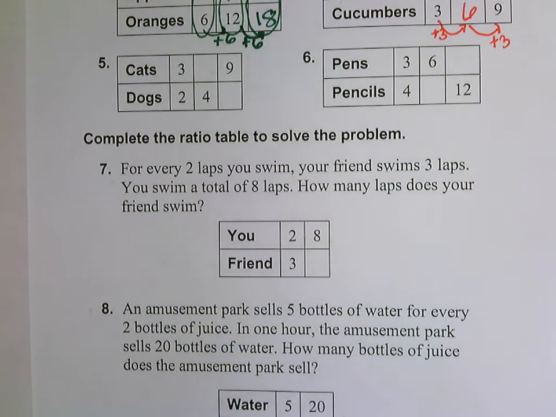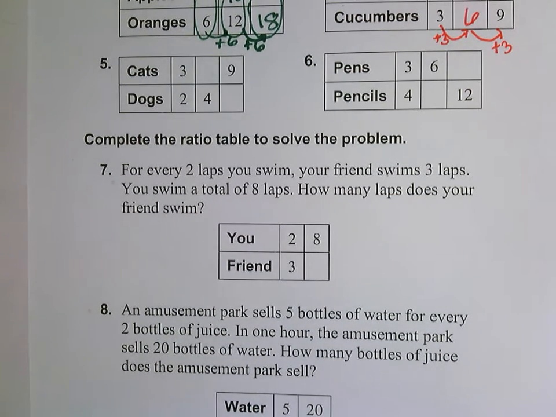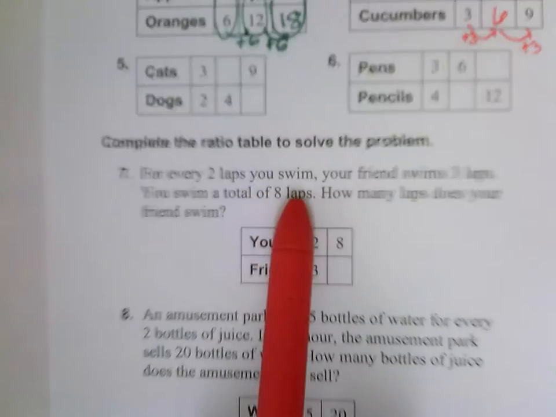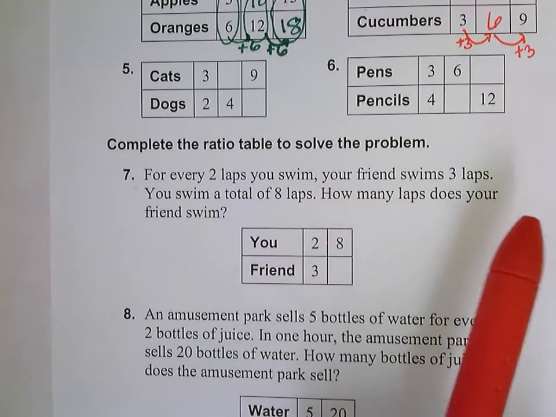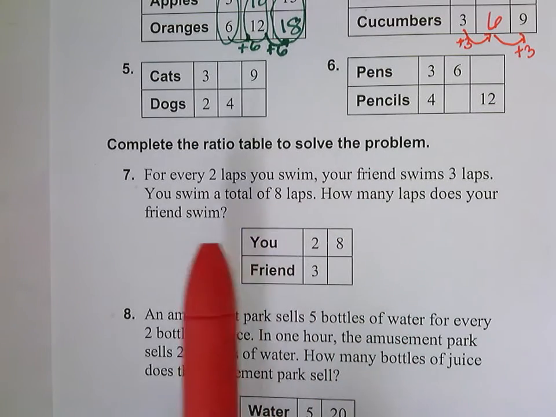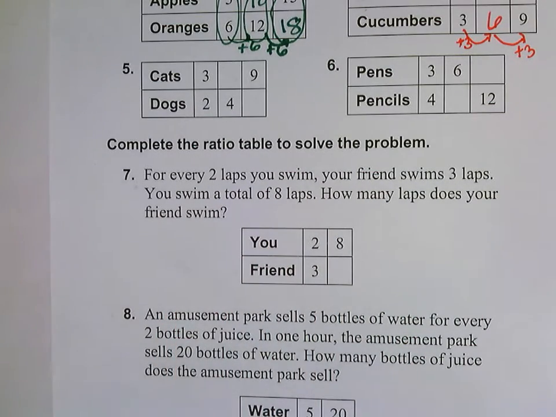Some ratio problems where you might need to multiply instead of adding over and over. So here's a problem. It says, for every 2 laps that you swim, your friend swims 3 laps. You swim a total of 8 laps. How many laps does your friend swim? Okay, so we're going to use a ratio table to find the answer to this problem.